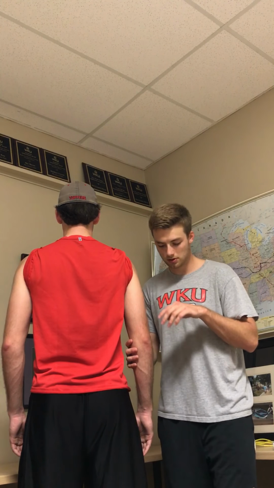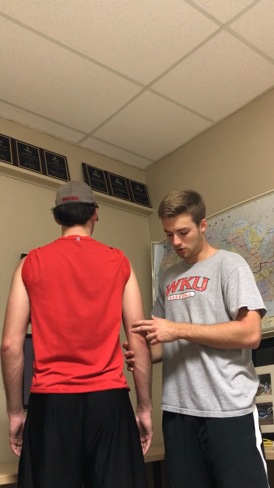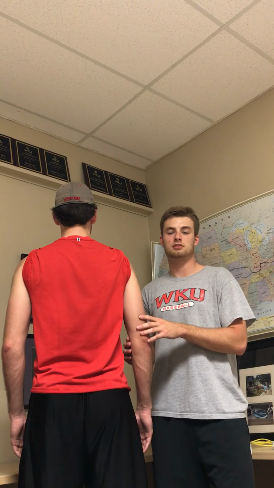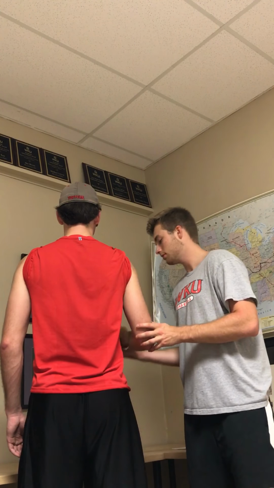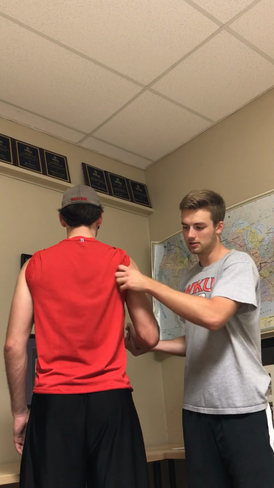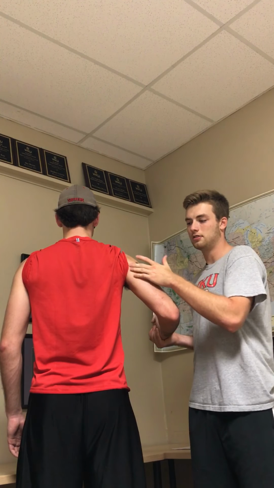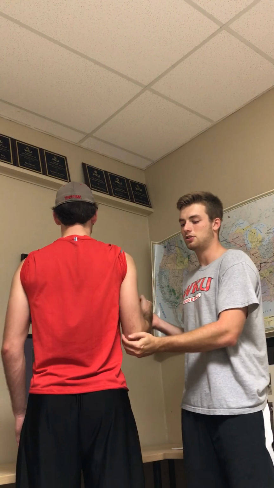All three heads insert into the olecranon process of the ulna. So the ulna being the pinky side, about right in this area. And we can palpate movement in the triceps brachii with resisted extension, extension being its primary movement. So just push down right here, and we can see all three heads in the back of the triceps right here.